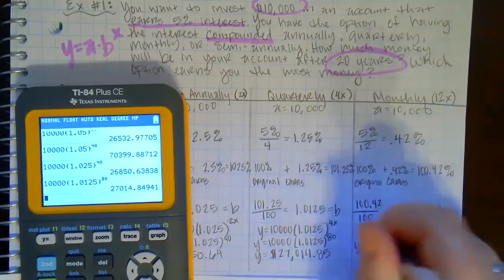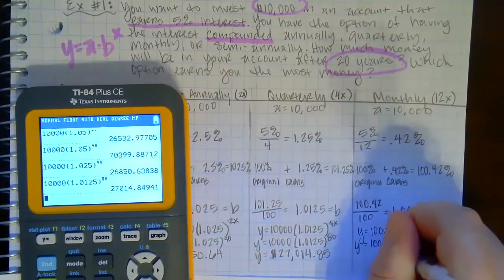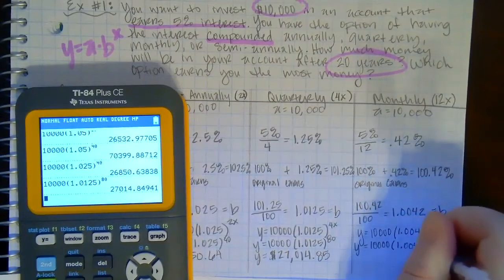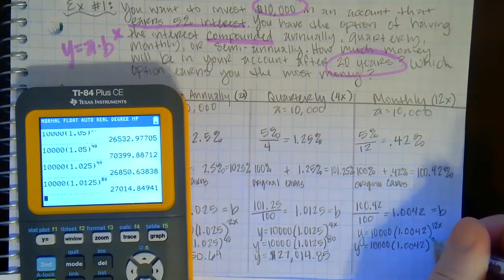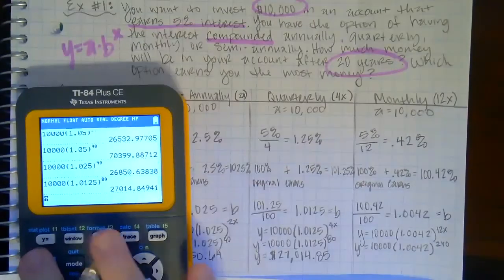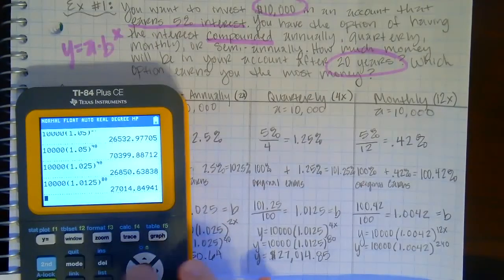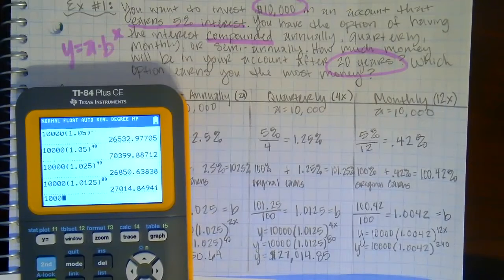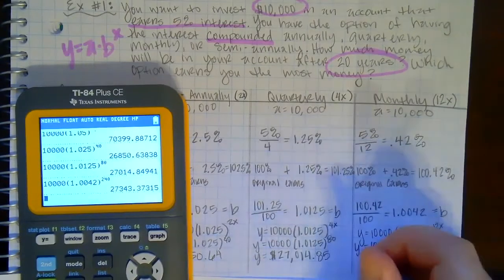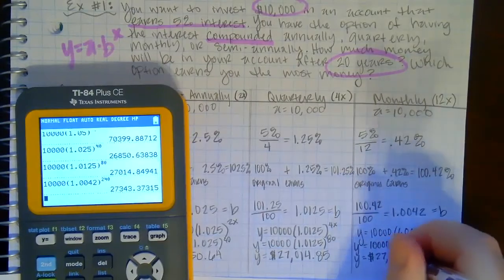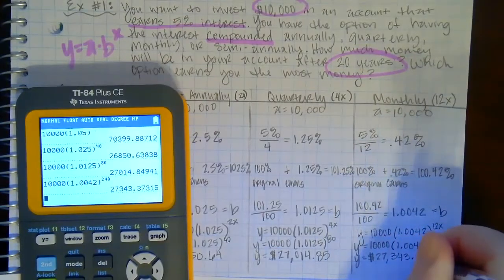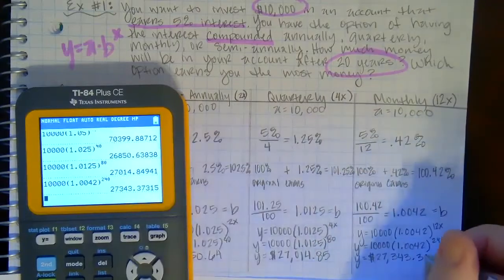One last one. Let's substitute in our 20 here. $10,000. And then it's 12 times a year, so it's 20 years. So 12 times 20 is 240. So I'm going to put in 10,000 times 1.0042 to the 240th. I get $27,343.30. After the 7 is a 3, so it's going to stay as a 7.